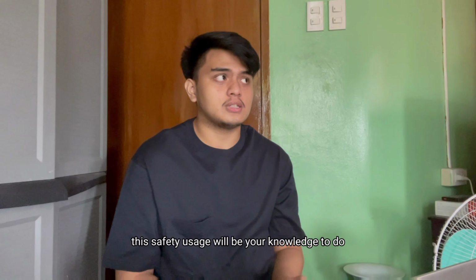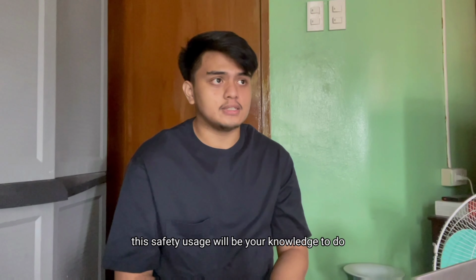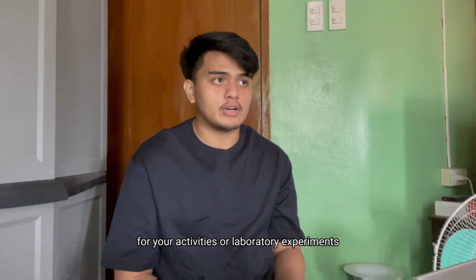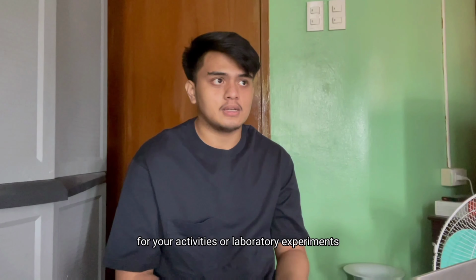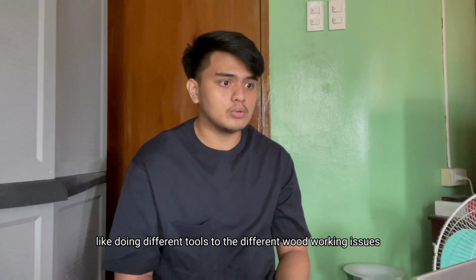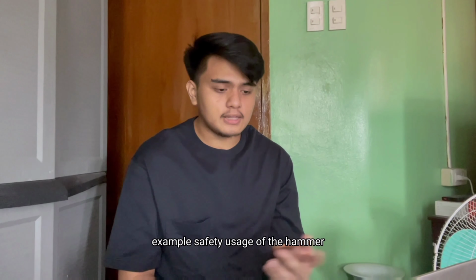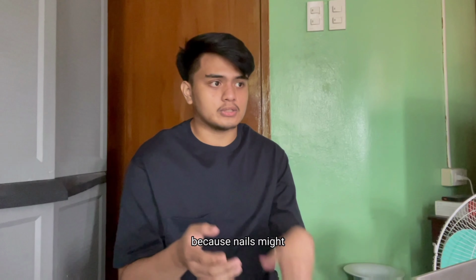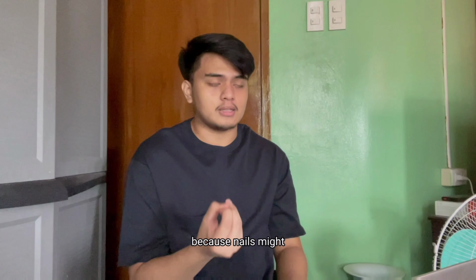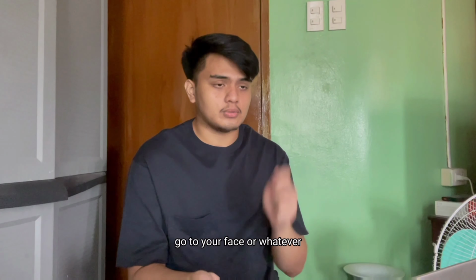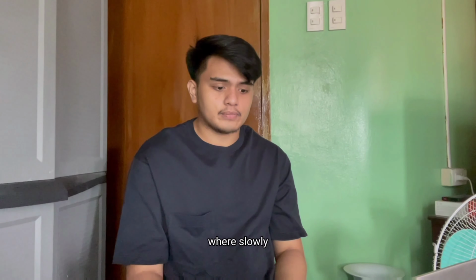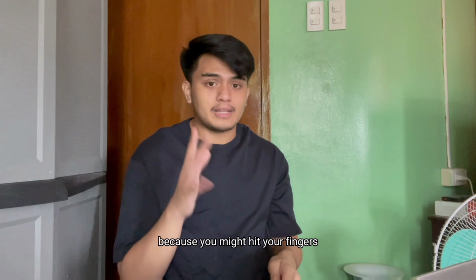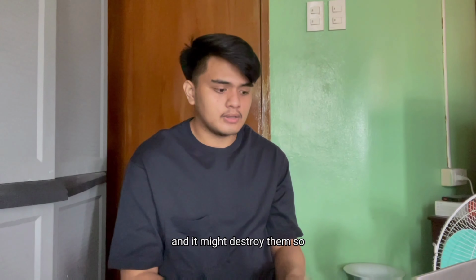This safety usage will be your knowledge for what to do in your activities or laboratory experiments, like doing different woodworking shops. For example, the safety usage of the hammer: wear goggles because nails might go to your face, and grip the hammer properly because you might hit your fingers and hurt them.